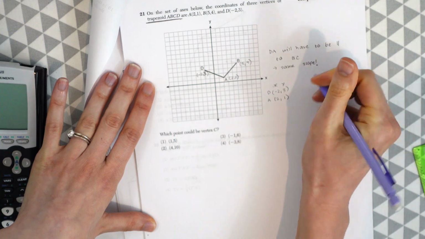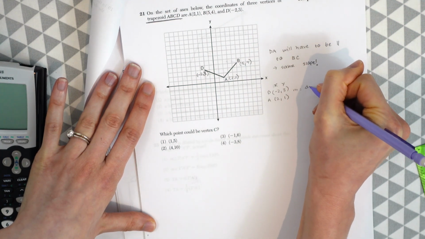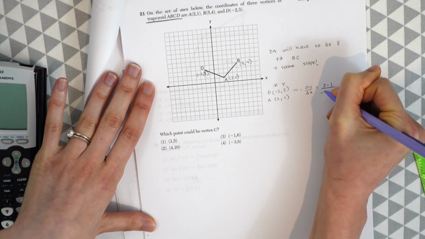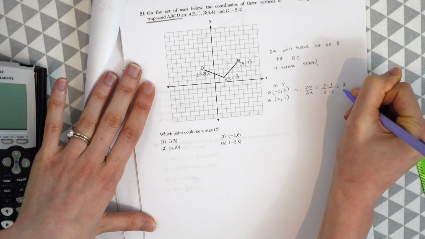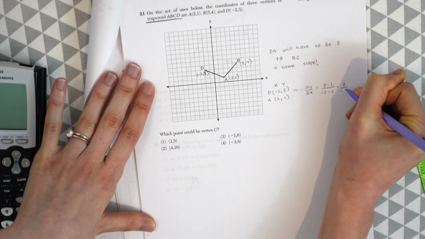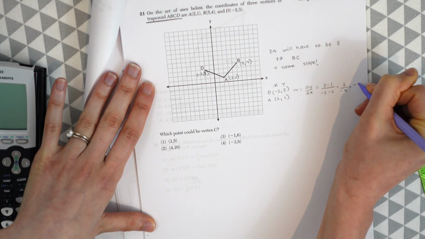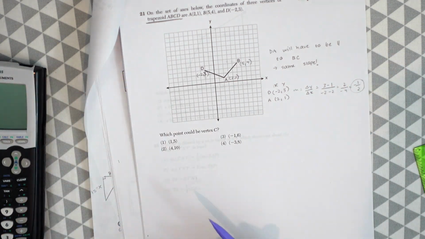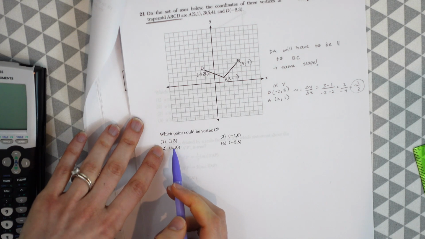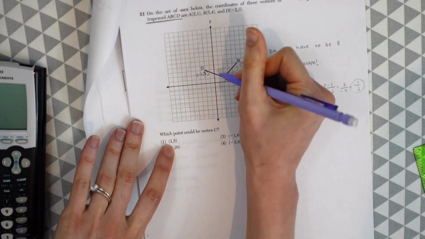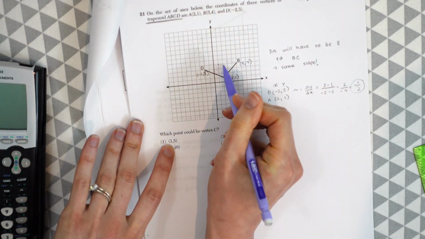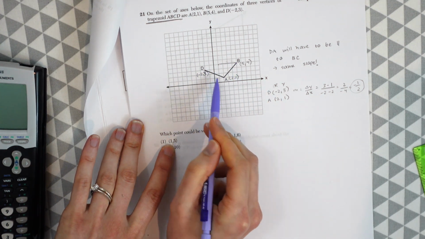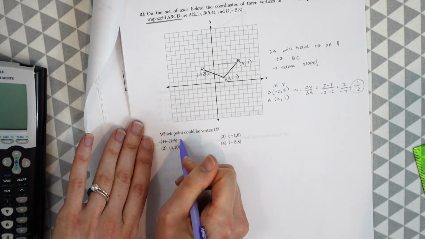And then to find the slope, remember it's just the change in y over the change in x. So this will be 3 minus 1 over negative 2 minus 2, which will just give us 2 over negative 4, or negative 1/2. So that's the slope we're going to be looking for when we look at these coordinate points. So if we look at point (1, 5), do you think that's going to give us a parallel line, a parallel slope to DA? It doesn't look like it.